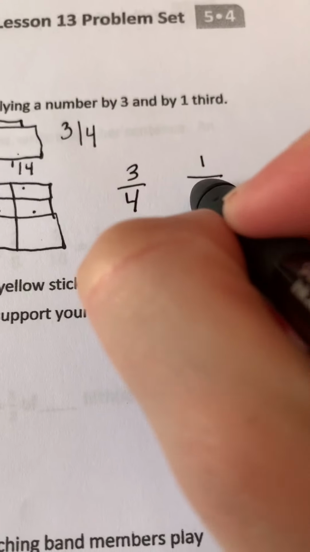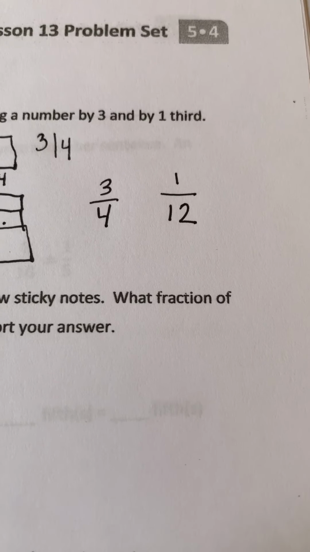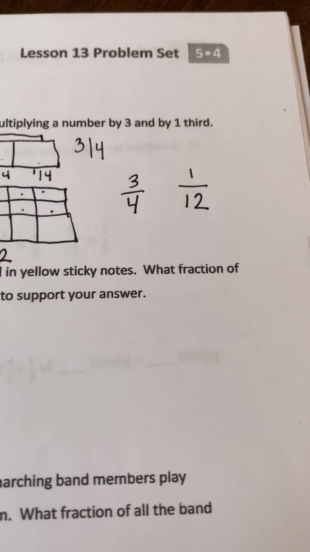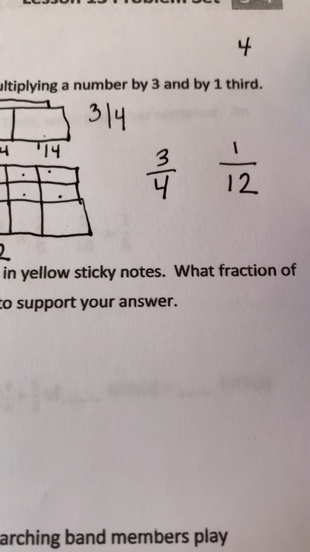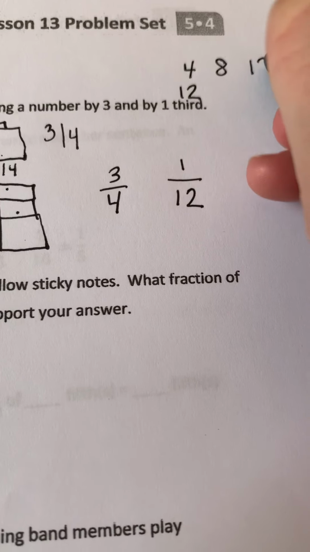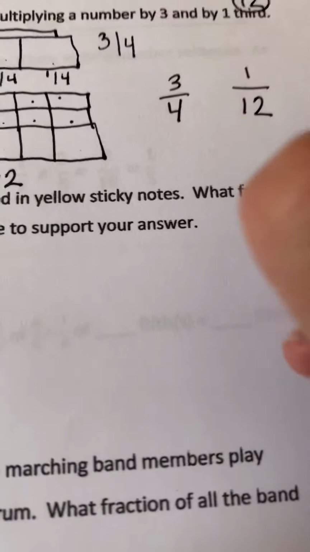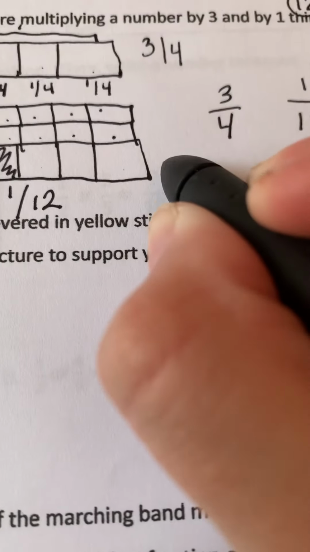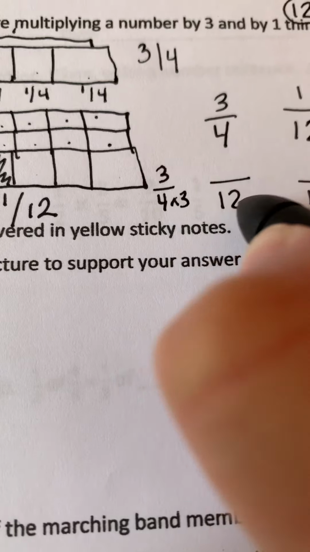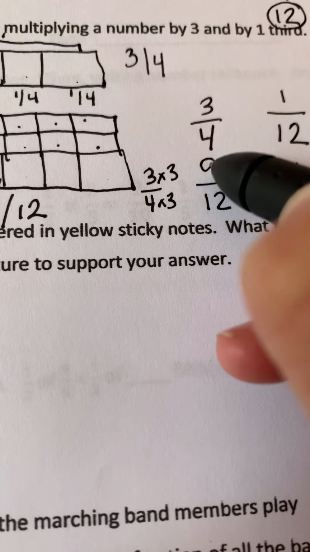Now we have 3/4 and 1/12. We need to compare them, but we have 2 denominators that are different from one another. We need to find a common denominator. So let's go through our 4 facts and our 12 facts. 4 and 12. 4, 8, 12. We already noticed that 12 is going to be our common denominator. This stays as 1/12. 3/4 becomes 4 times 3 equals 12. So what we do to the bottom, we have to do to the top. 3 times 3 equals 9.